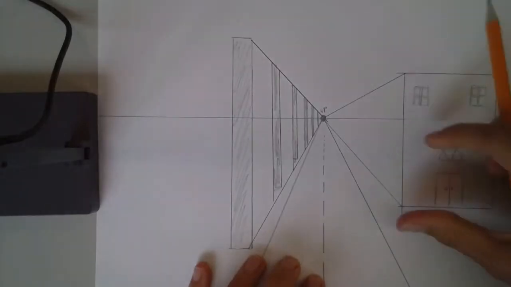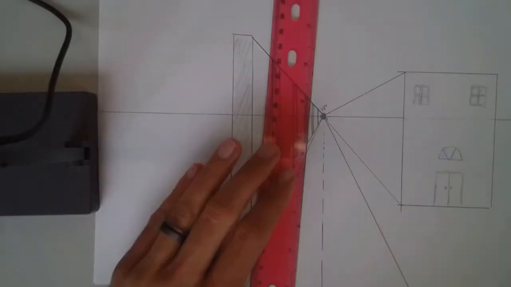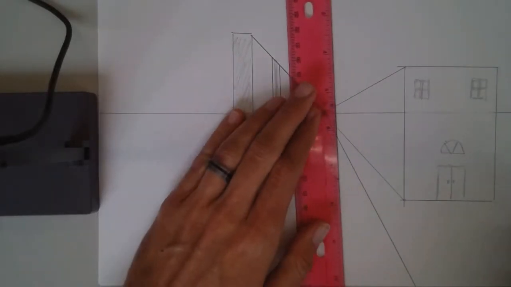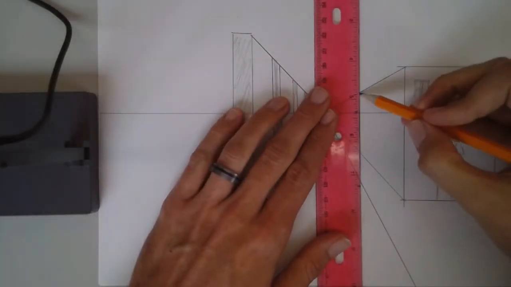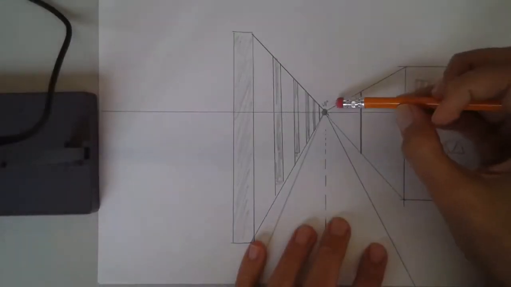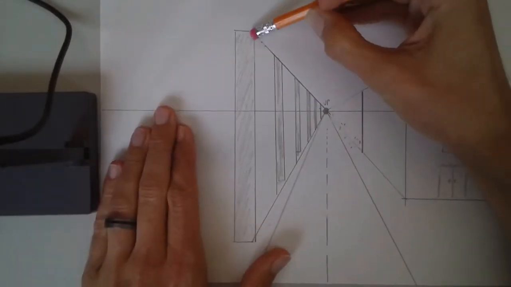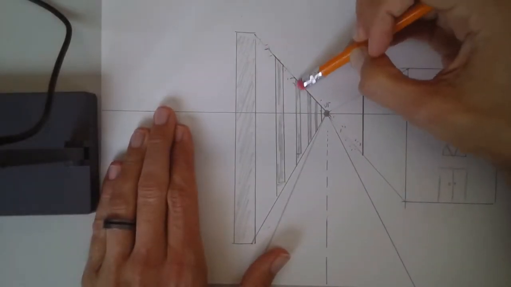Connect that over. See, right now it looks like that building is going quite a ways back. So we want to close it off at some point. We want to show where the building ends. So maybe about here, I'm going to make an up and down line, close it off, and I can erase these guidelines after. You can do that in between here as well.